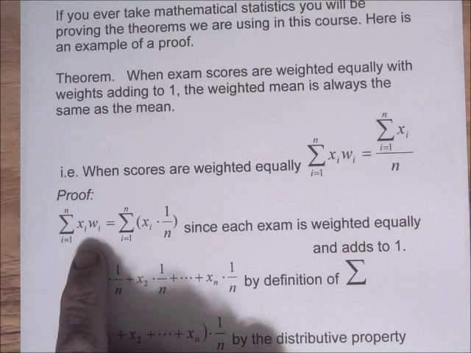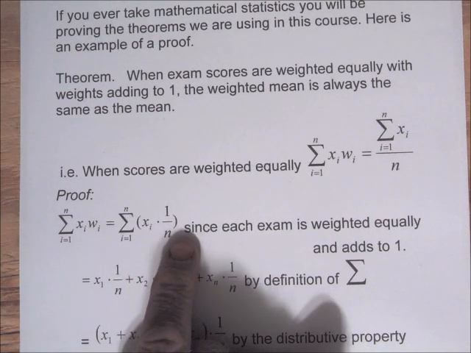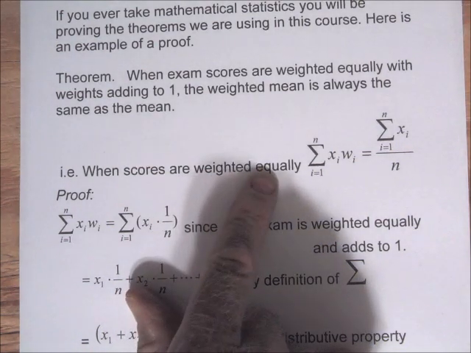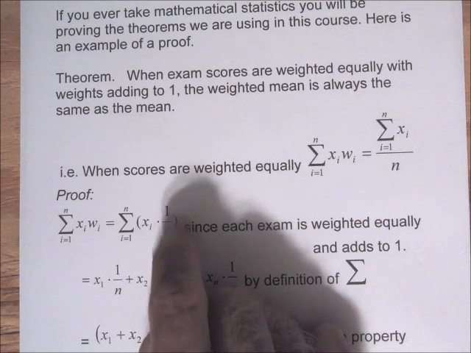So the summation as i goes from 1 to n of x_i w_i is equal to the summation i goes from 1 to n of x_i times 1 over n. That's because we're assuming the scores are weighted equally. If we have n exam scores and they're weighted equally, then each weight is going to be 1 over n. Just like if you have a pizza and you divide it among 3 people, each person gets 1 over 3, right? Or if you divide it among 17 people, each person gets 1 over 17, or 1/17 of a pizza.